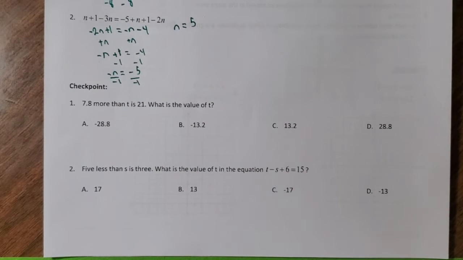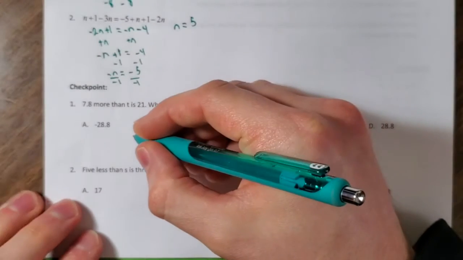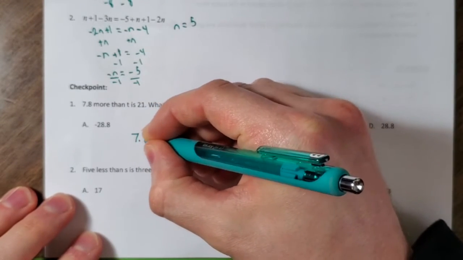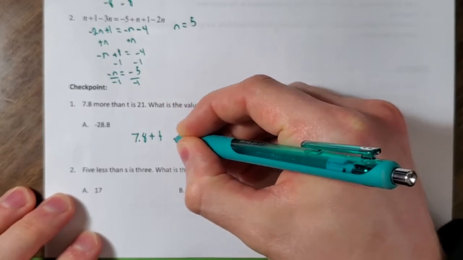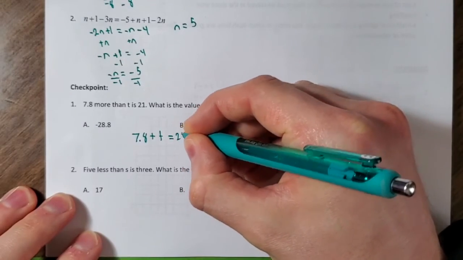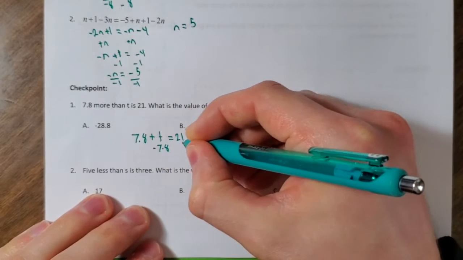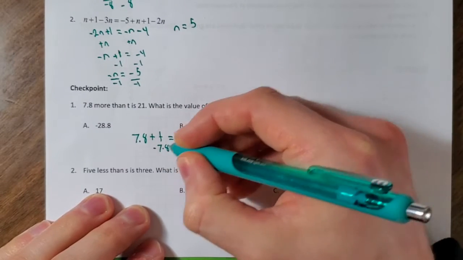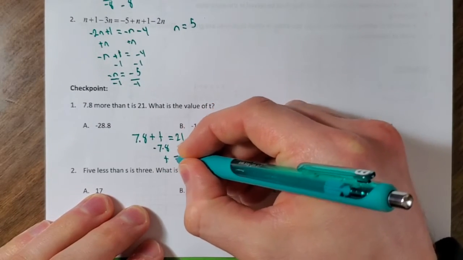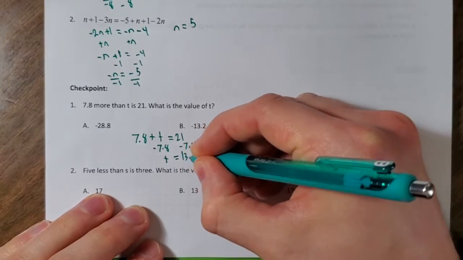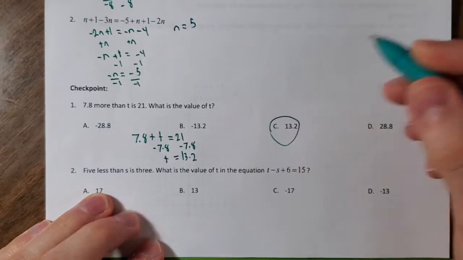Okay, let's move on to our checkpoints here. So we have 7.8 more than t is 21. What is the value of t? Here we can set up a fairly easy equation just by taking 7.8 plus t. We're setting that equal to 21, we were told. So if we want to solve for t, we can simply subtract 7.8 from both sides, which is going to get us t is equal to 13.2. Letter choice C.